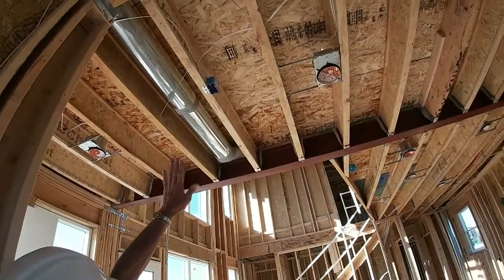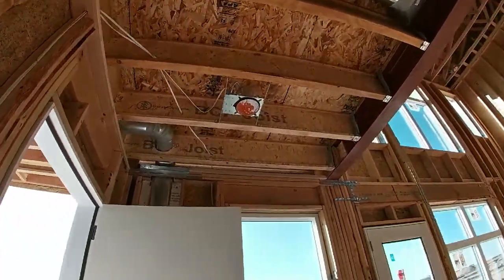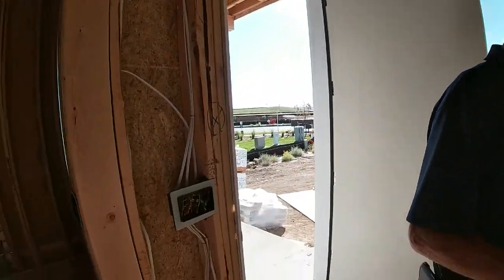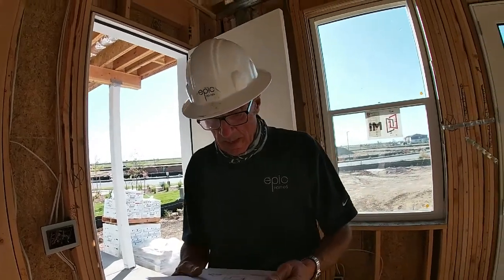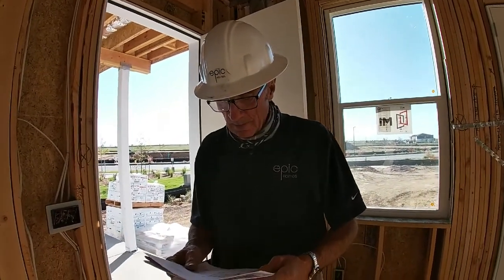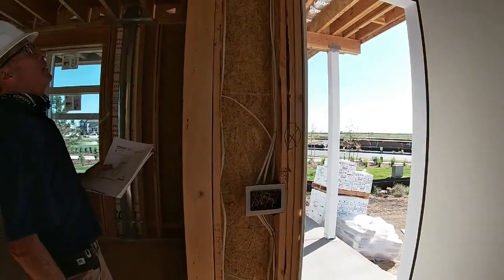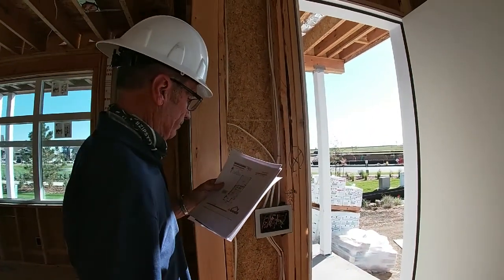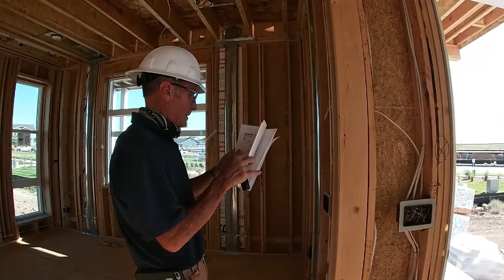This is smoke detector. This is entry light. And in the foyer, we should have another camera pre-wire, if I'm not mistaken.